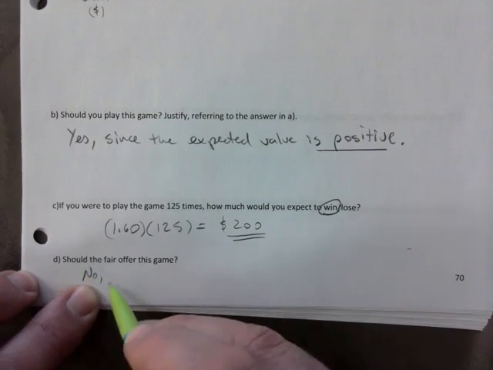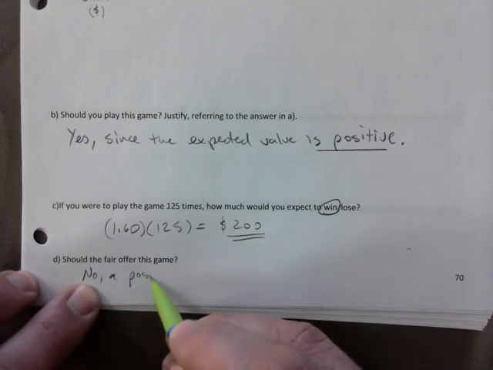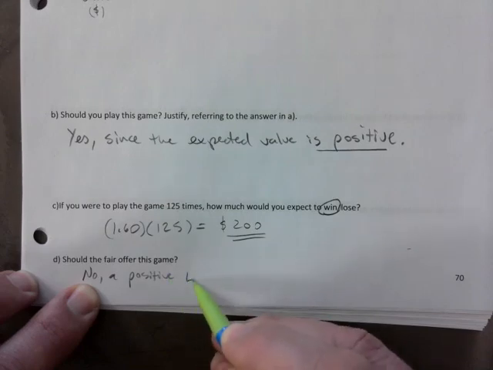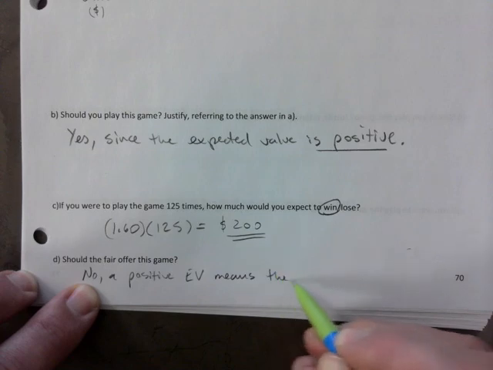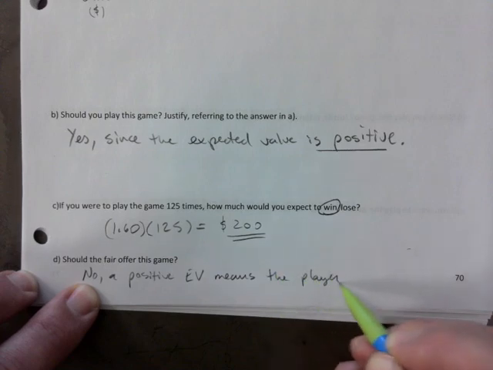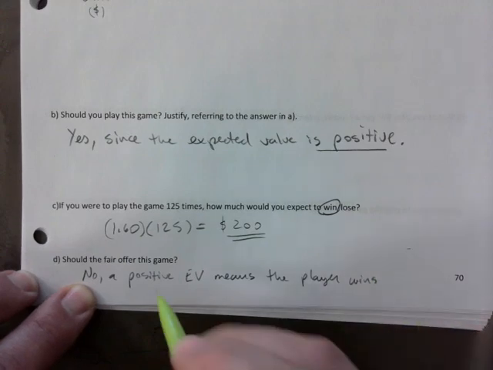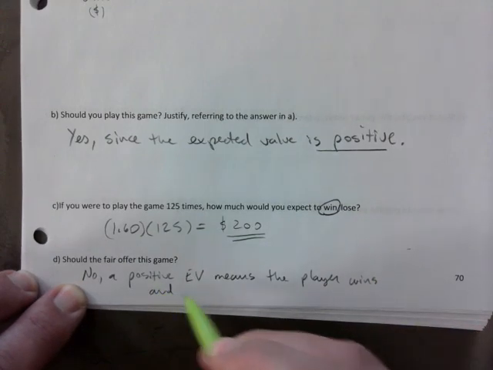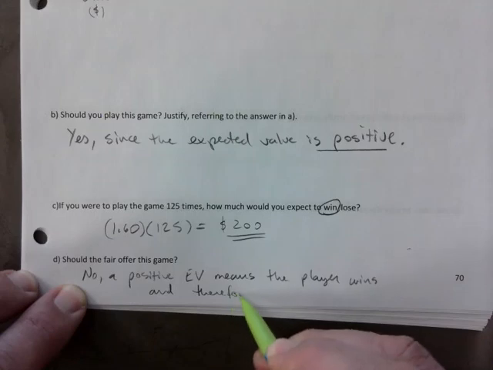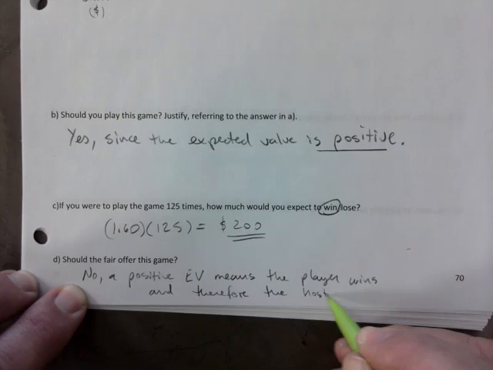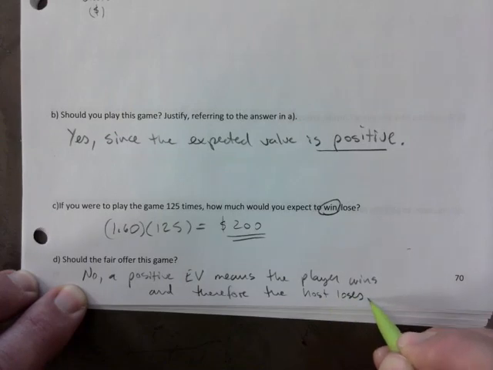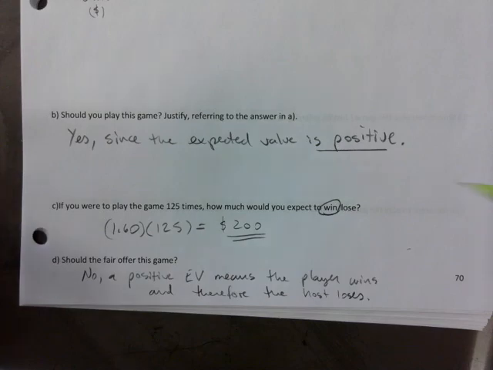No. A positive expected value means the player wins. And therefore, the host loses. Okay? So that's the idea, how to answer it. That's how you do it.